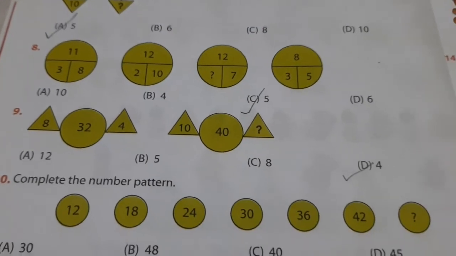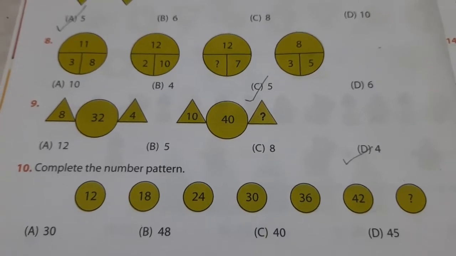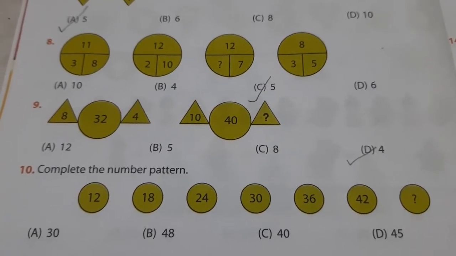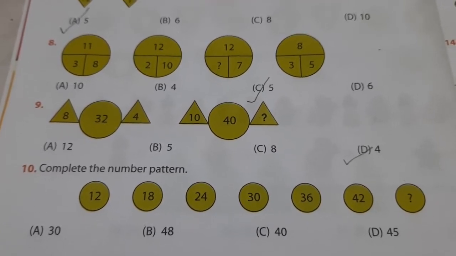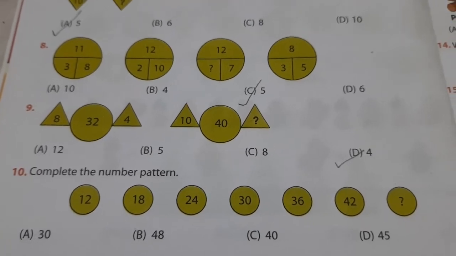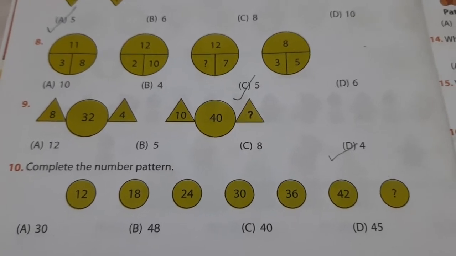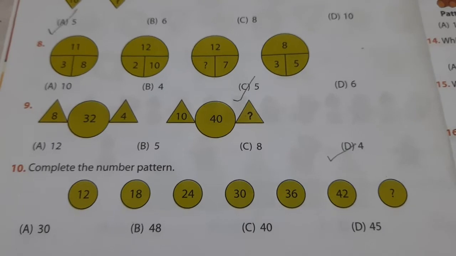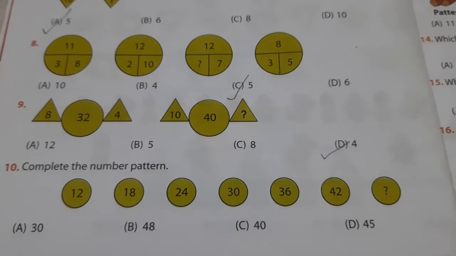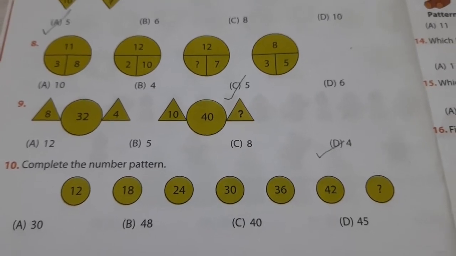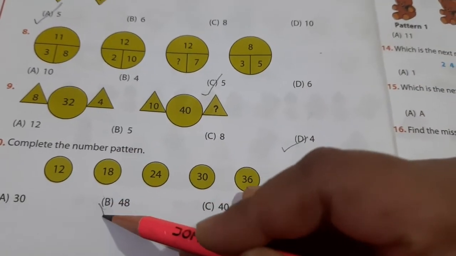Now let us look at the next question, which is question number 10. Complete the pattern given below. The pattern which is given has 12, 18, 24, 30, 36, 42, and then a question mark. If you closely look, this pattern has a jump of 6. So 12 plus 6 is 18, 18 plus 6 is 24, 24 plus 6 is 30, and so on and so forth. And hence 42 plus 6 should be our question mark, which is nothing but 48.